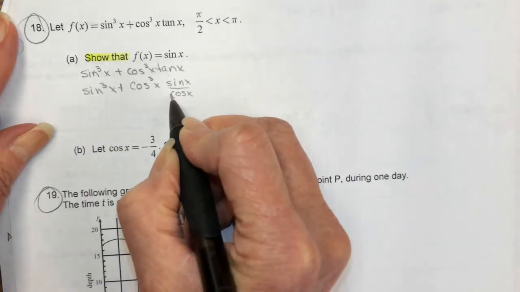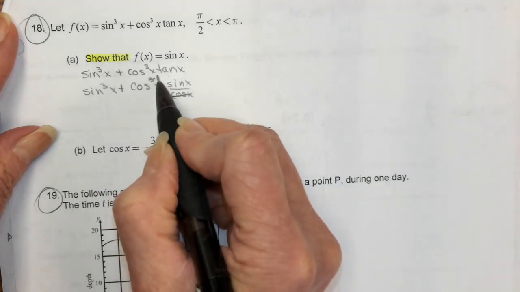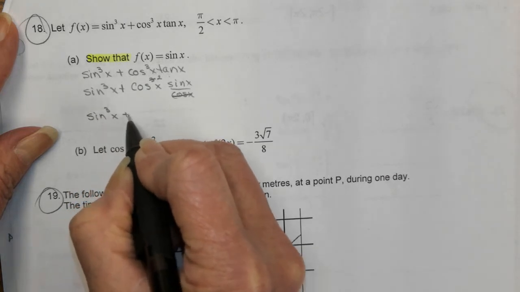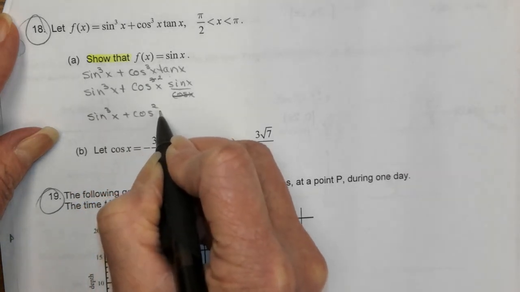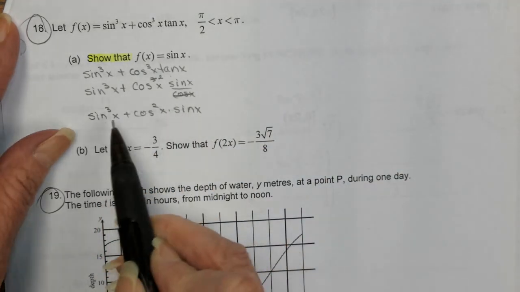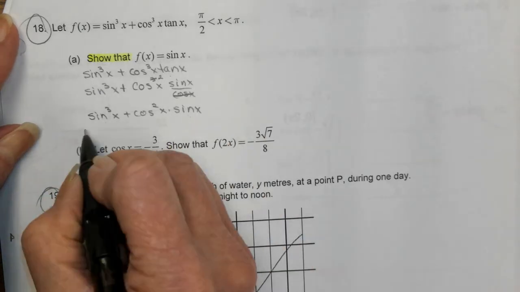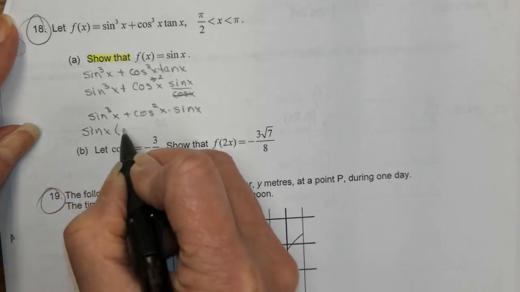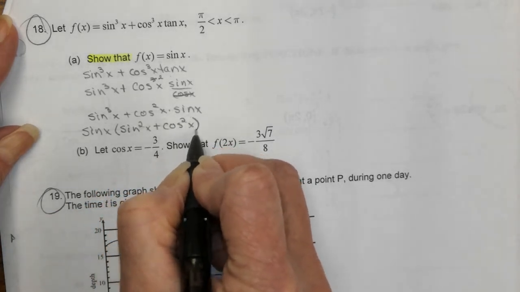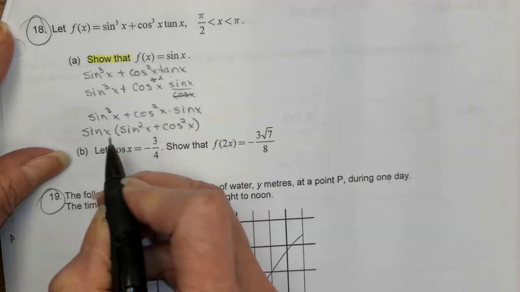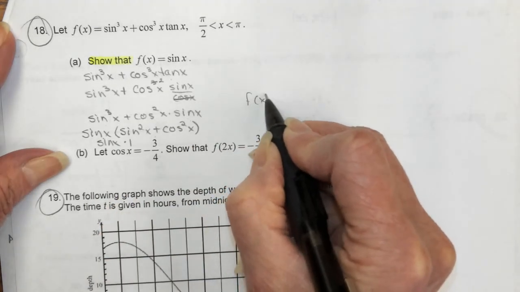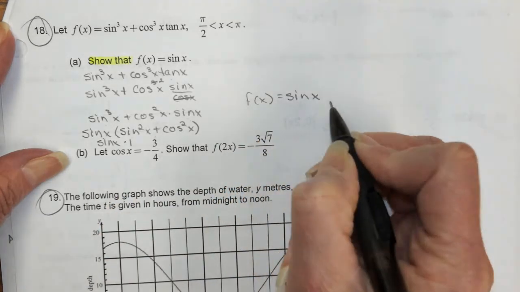And I'm going to notice that the cosine in my denominator is going to cancel with one of the cosines in my numerator. And I'm going to get sine cubed x plus cosine squared x times sine x. And then I'm going to notice that both of these terms have a factor of sine, so I'm going to factor it out. And I'm going to be left with sine squared x plus cosine squared x. And this, guys, is just 1. So this is sine x times 1. So f of x is equal to sine x.